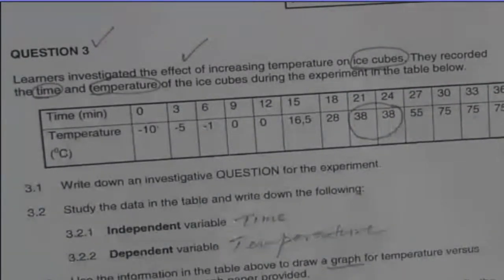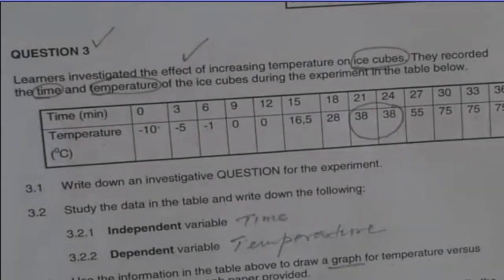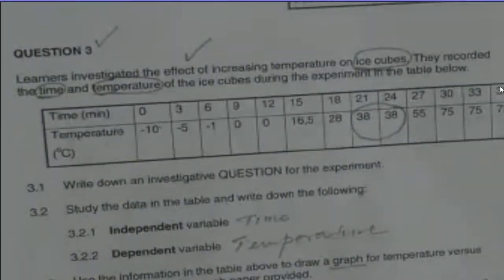All right. Question 4: bromine is a non-metallic element with atomic number 35. It can exist as an isotope.